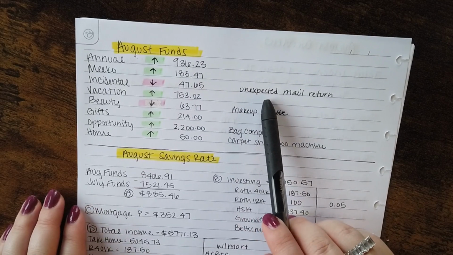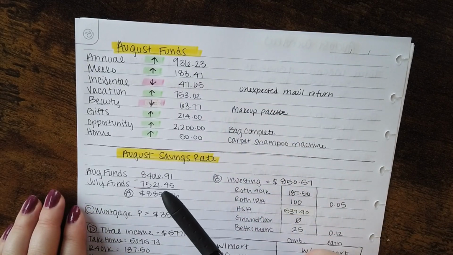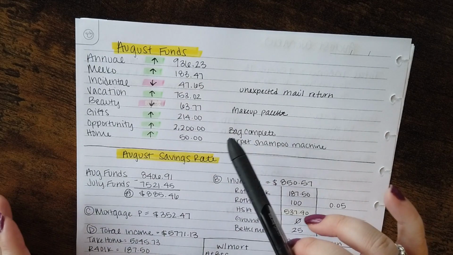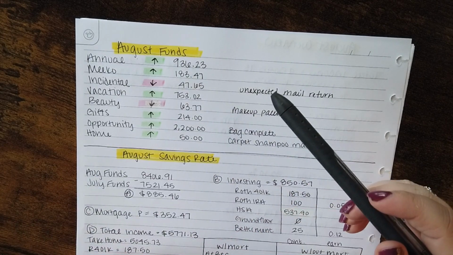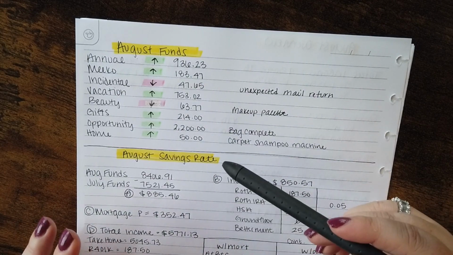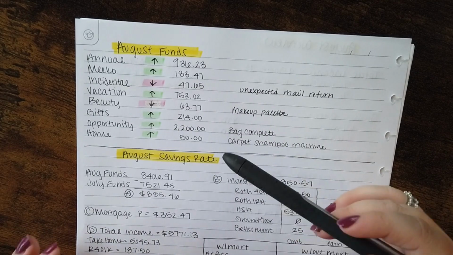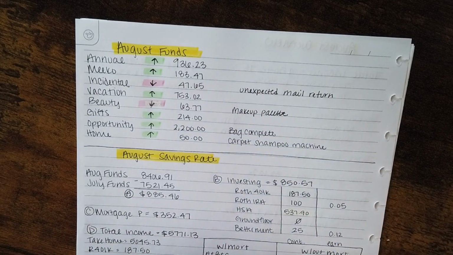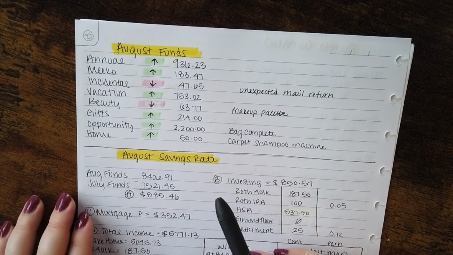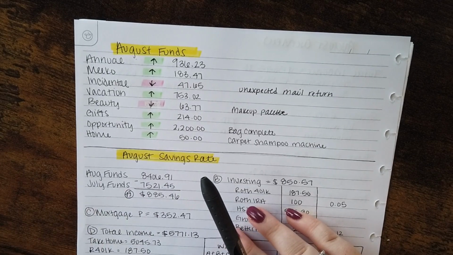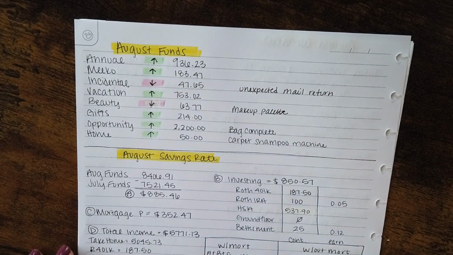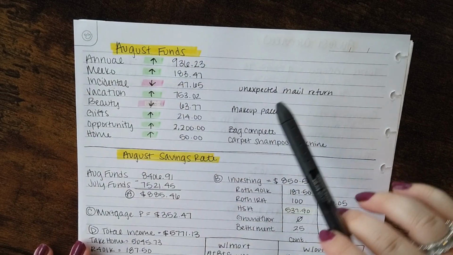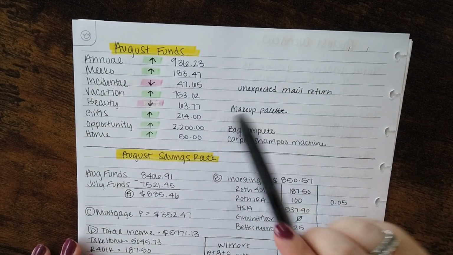I ordered something off of Amazon. I ordered a pair of jeans. I did not like the cut on these, so I returned them. And they said if you bring it to a UPS store, you don't have to package it. Great. Go to the UPS store and they say, no, it says that you have to package it. And it was just frustrating. So I just bought a mailer slip from UPS. I was like, I'm not dealing with this. So unexpected mail return, but whatever.